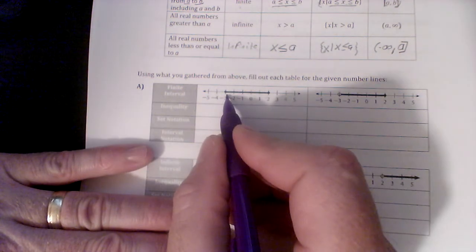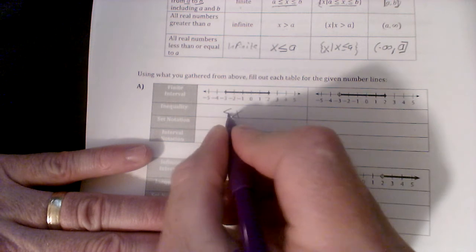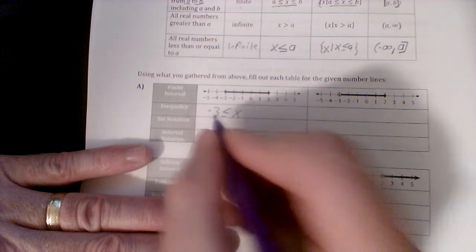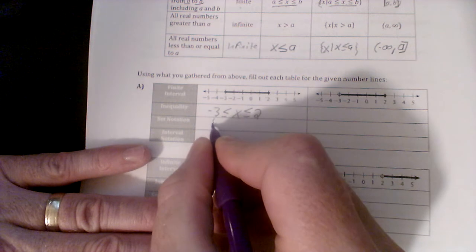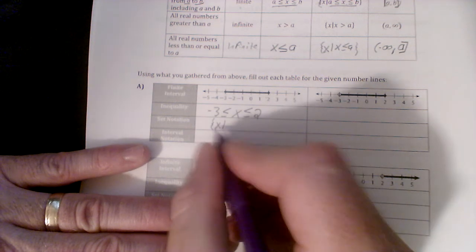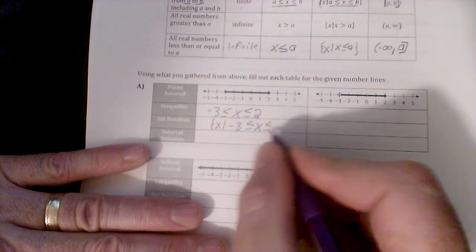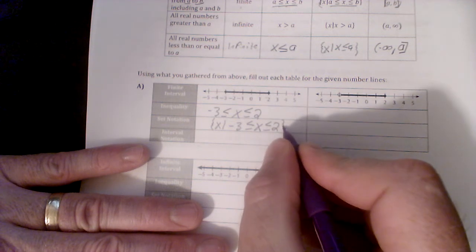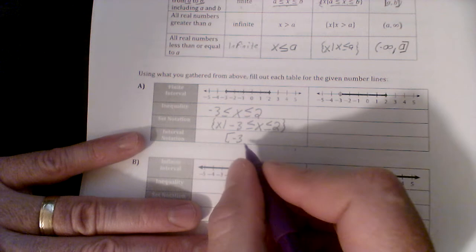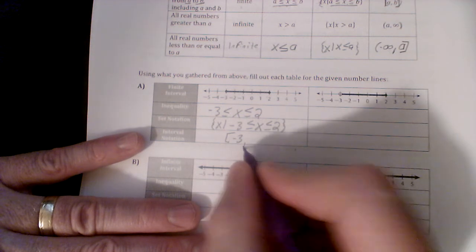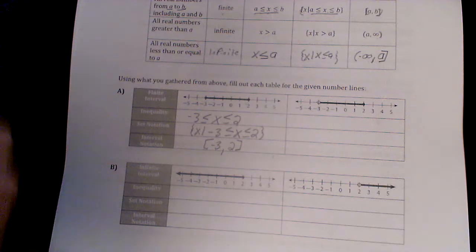Inequality, and we can see this touches negative 3 and it also touches 2, so I'm going to say x is greater than or equal to negative 3 and less than or equal to 2. For set notation, I'm going to do the same thing, except I'm going to have these braces with x bar. I'm just going to repeat the exact thing I wrote for an inequality. And then for interval notation, I touch negative 3, so I use a bracket. And then I say comma, I touch 2, so I use a bracket. Alright, pretty easy, isn't it?